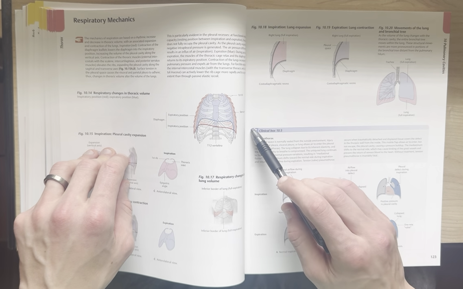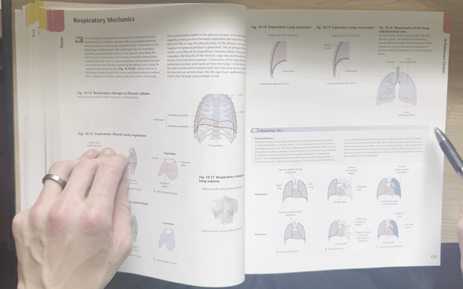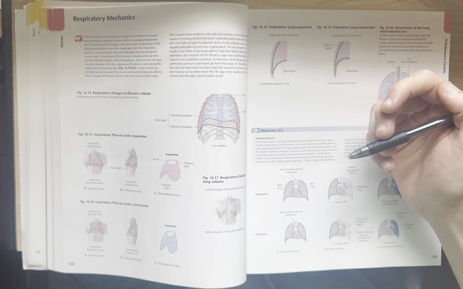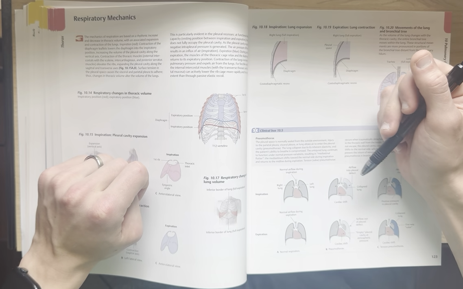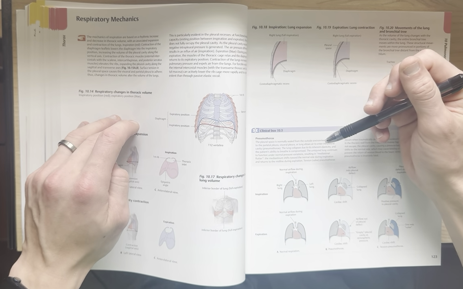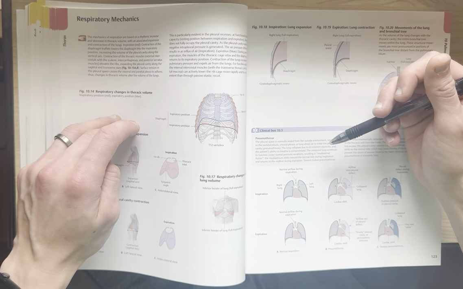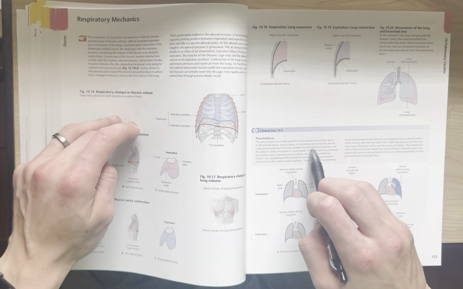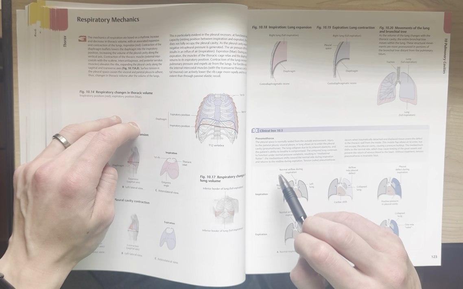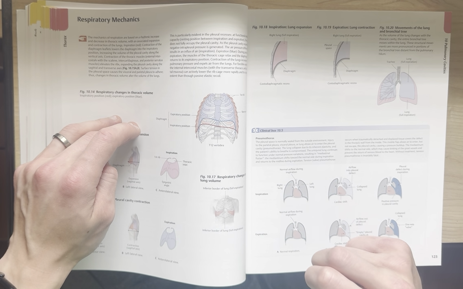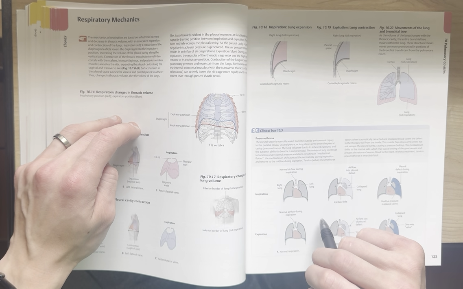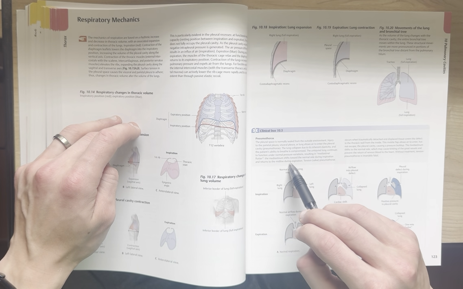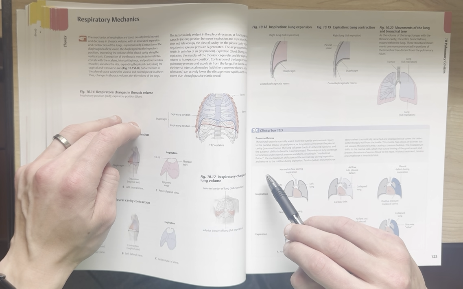Alright, we've got ourselves another clinical box, so that's fun. Clinical box 10.5, pneumothorax. The pleural space is normally sealed from the outside environment. Entry to the parietal pleura, visceral pleura, or the lung allows air to enter the pleural cavity via a pneumothorax. The lung collapses due to its inherent elasticity, and the patient's ability to breathe is compromised. The uninjured lung continues to function under normal pressure variations, resulting in a mediastinal flutter. The mediastinum shifts toward the normal side during inspiration and returns to midline during expiration.